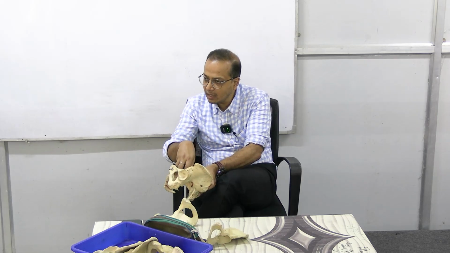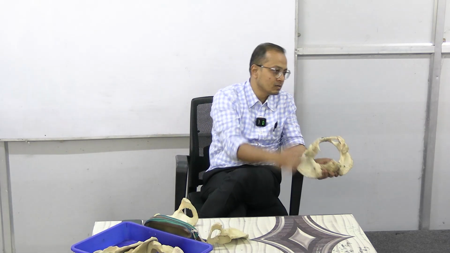So the inlet is entering the pelvis and exiting through the pelvis is the outlet. This space is not completely bounded by bones. Likewise, the pelvic inlet is bony. The outlet is partly bony, partly ligament, which is making it up.